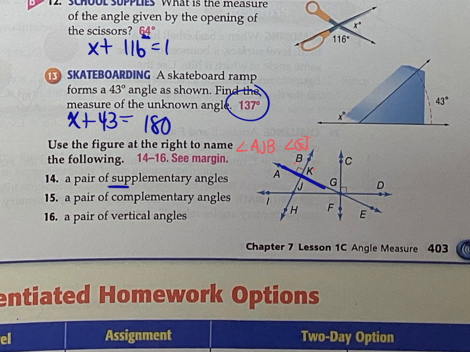GJ. Oh, wait, no, K is in the middle. Okay, let me start again. Yikes. This red one is angle AKB, and the other angle is GKB.